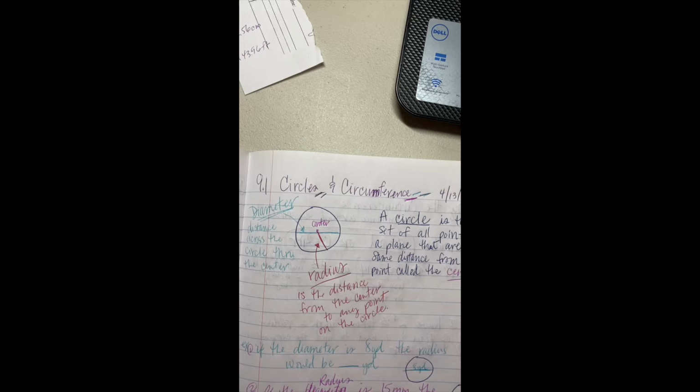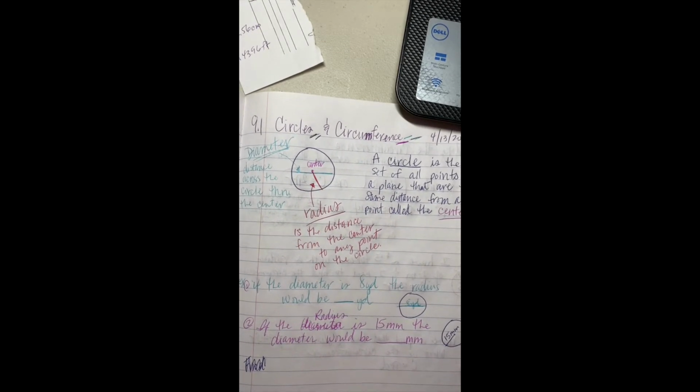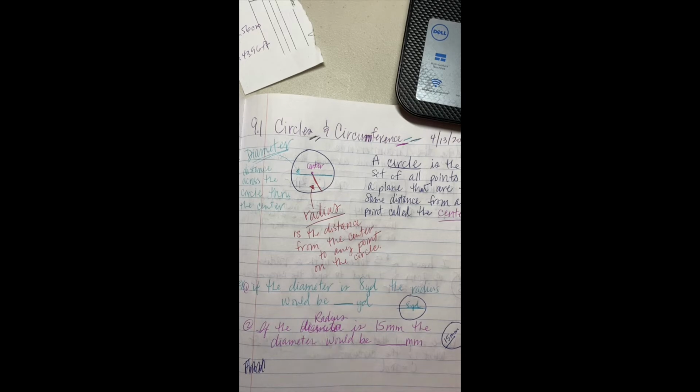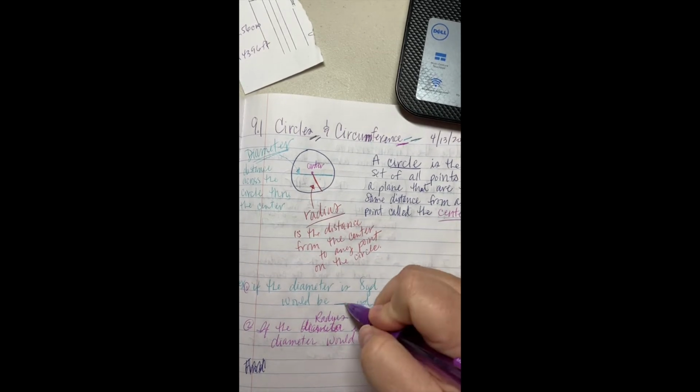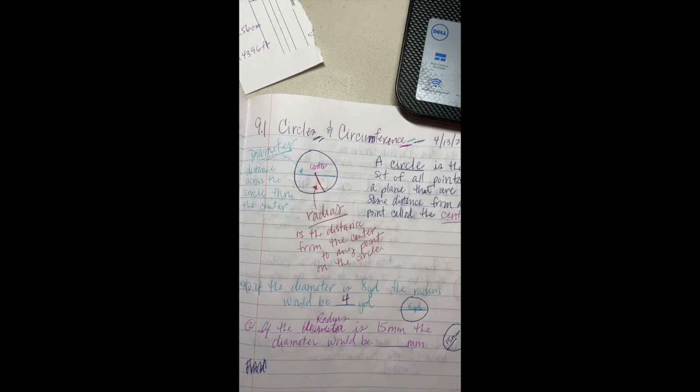So the first part of your problems tonight is going to ask you questions like, if they give you the diameter, what's the radius? And you should be thinking, oh, well, the radius is half the diameter. So if the diameter is 8 yards, the radius would be, well, what's half of 8 yards? If you said 4 yards, you are correct.